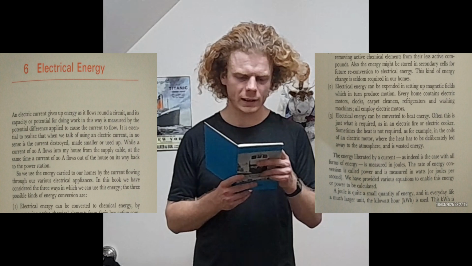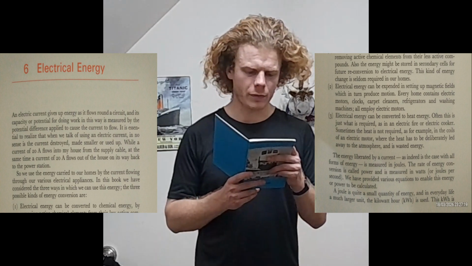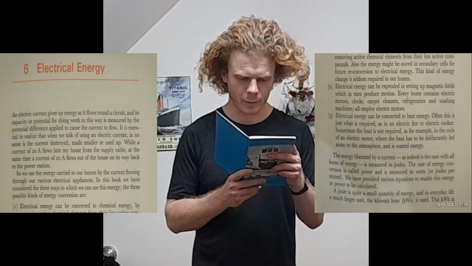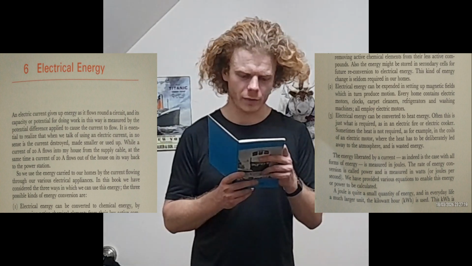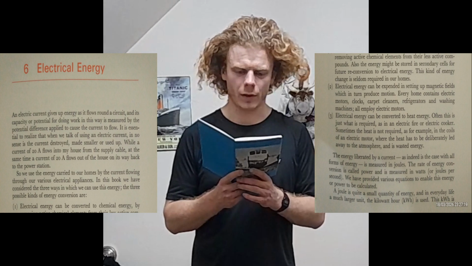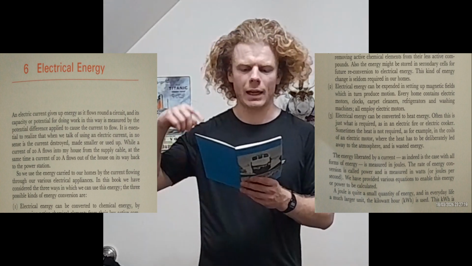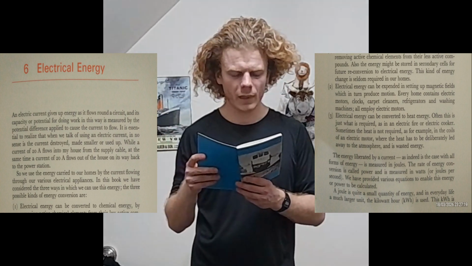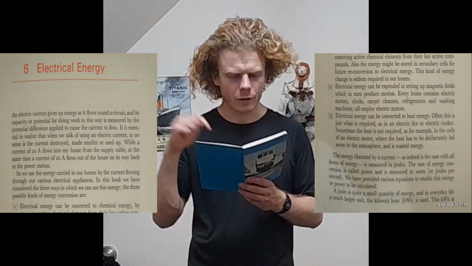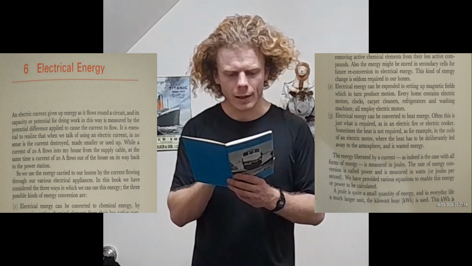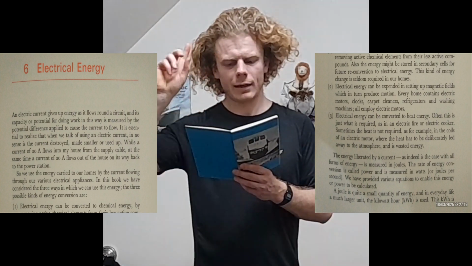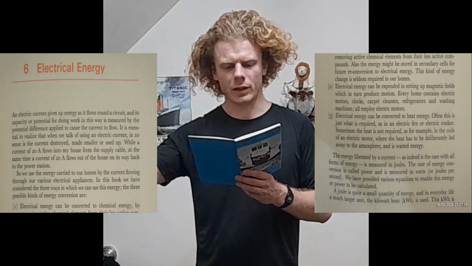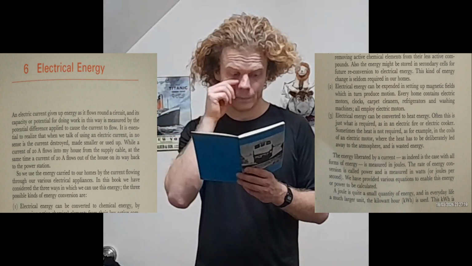So the power in watts equals the potential difference multiplied with the current in amperes. The work done in joules is the potential difference in volts multiplied with the current in amperes multiplied with the time it took. And the heat produced in calories, which is also the measurement there, is the potential difference in volts multiplied with the current in amperes multiplied with the time divided by 4.2.